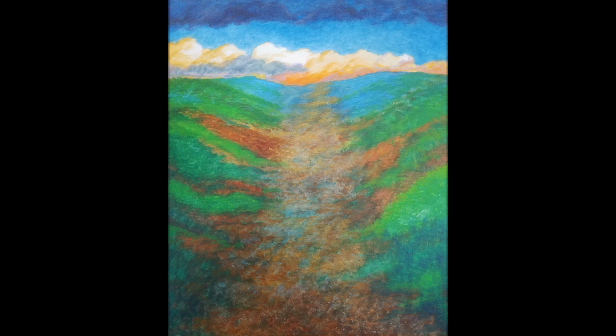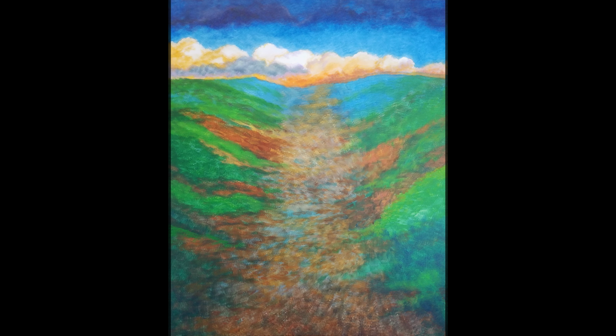So then I started refining the sky a little more. I added some darker clouds and I worked on the shape of the clouds more to define them more, and added highlights and a couple other shadow areas in the clouds to shape them a little better. And again, I continued to refine the colors of the cloud based on the idea that had been in my mind originally.